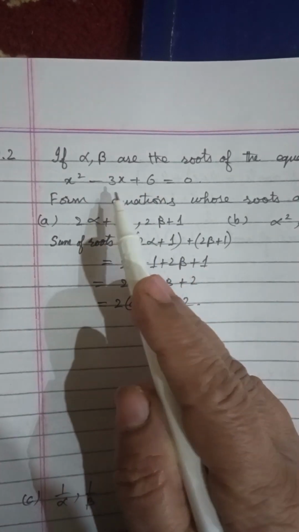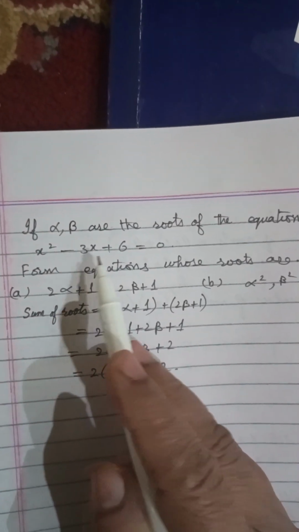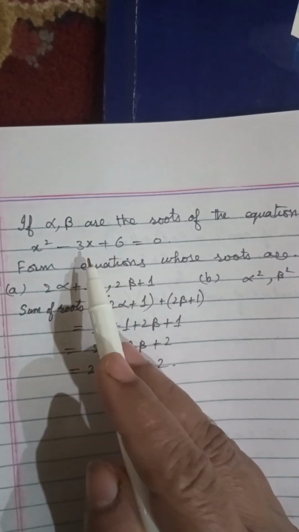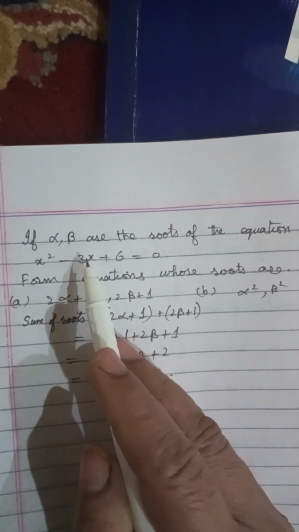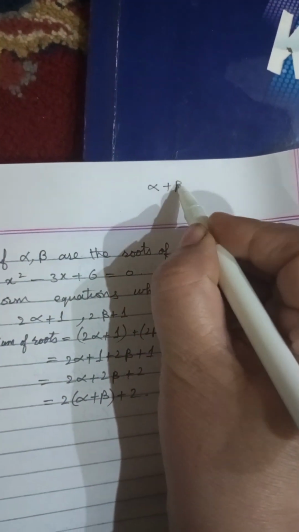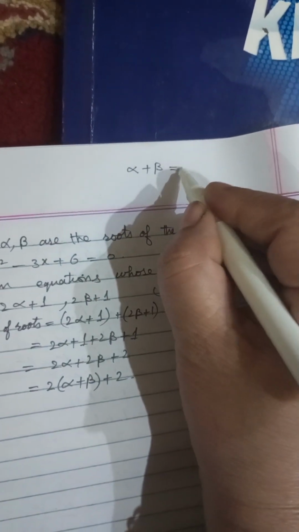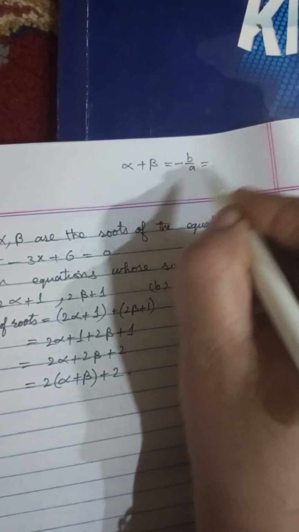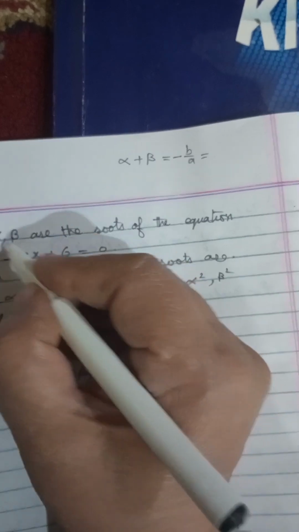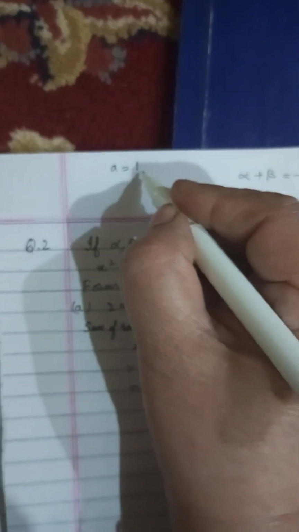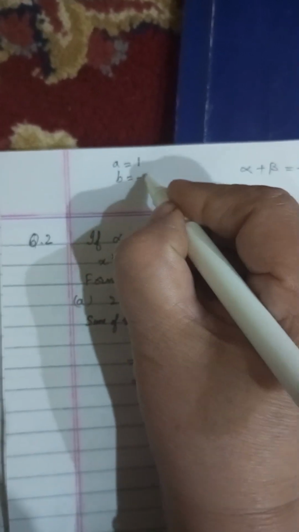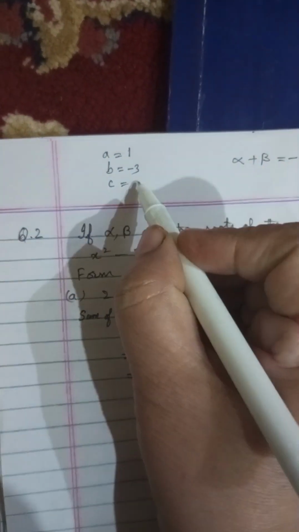First of all, we have to find out the sum and product of the roots of this given quadratic equation, whose roots are alpha and beta. So alpha plus beta equals minus b over a. Here a is equal to 1, b equal to minus 3 and c equal to 6.